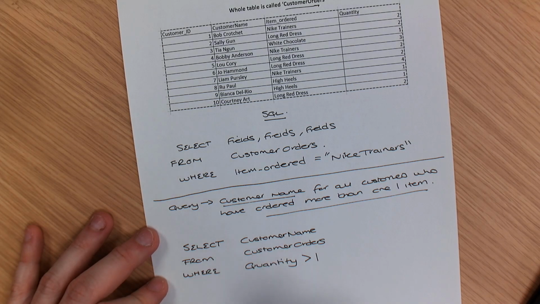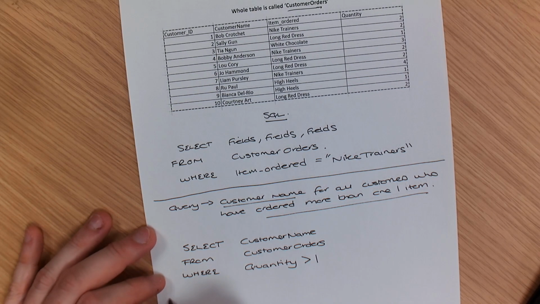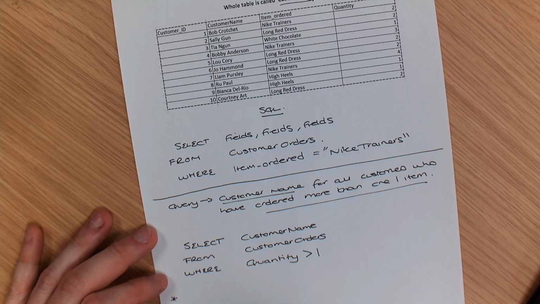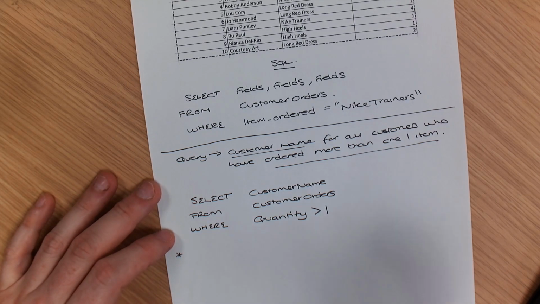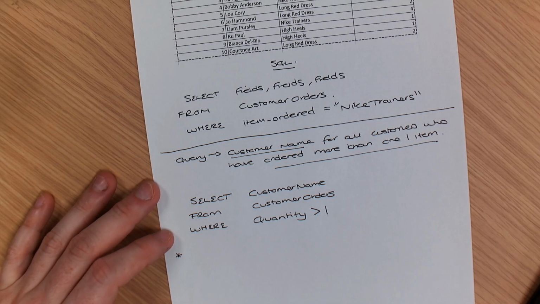Now, there is another thing that I'm going to add to this. Imagine they said they want you to change the query now, maybe in an exam, A, B, C, D, all right? And they said they've realized they wanted to change the order to show the highest quantity first.